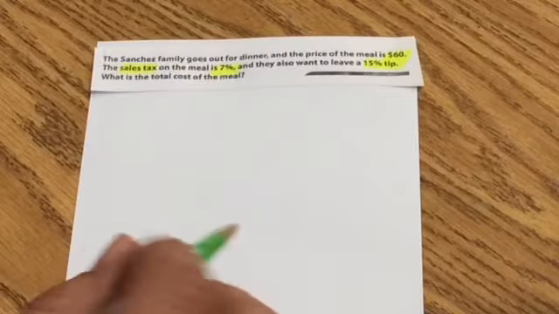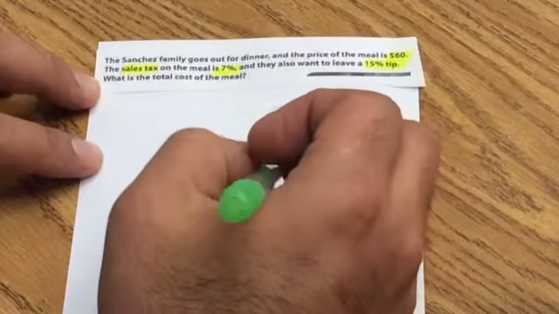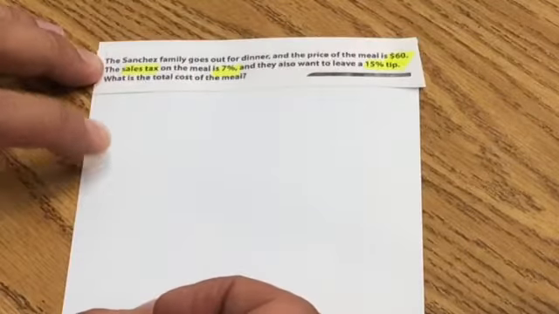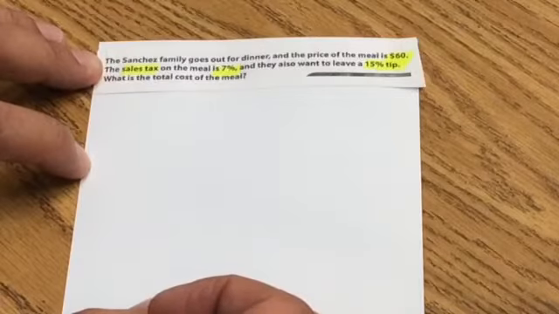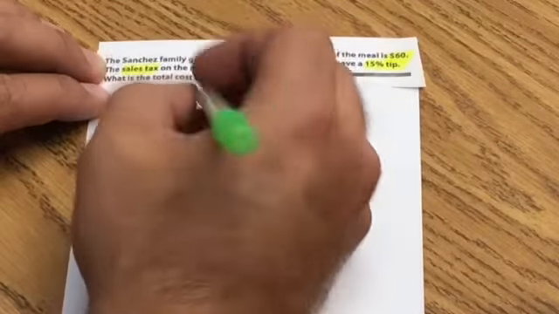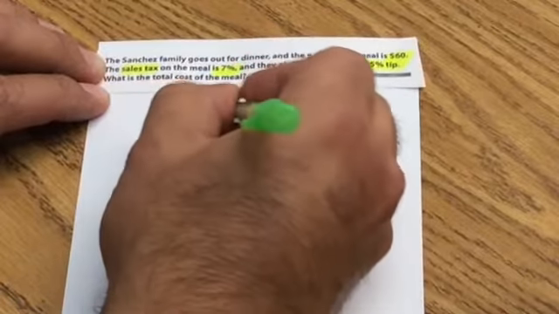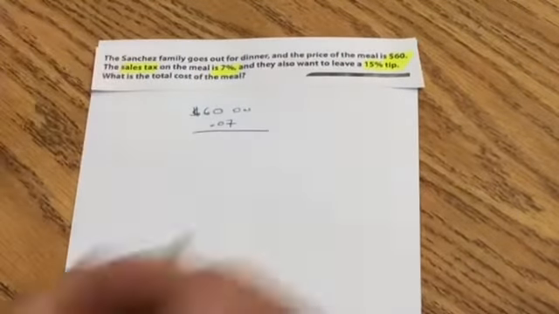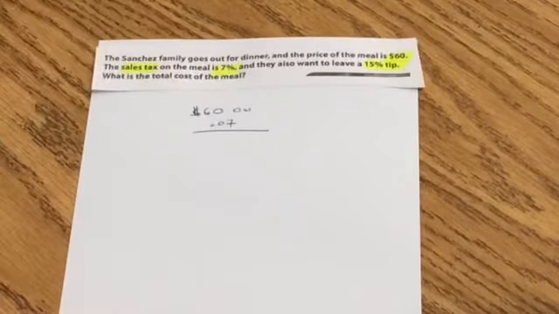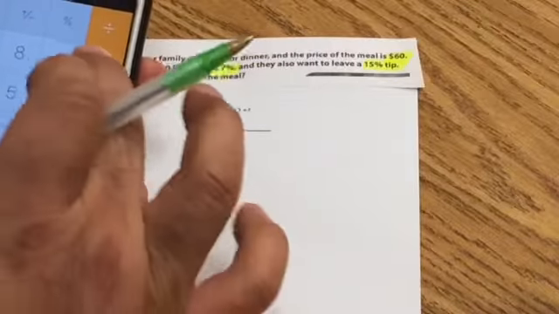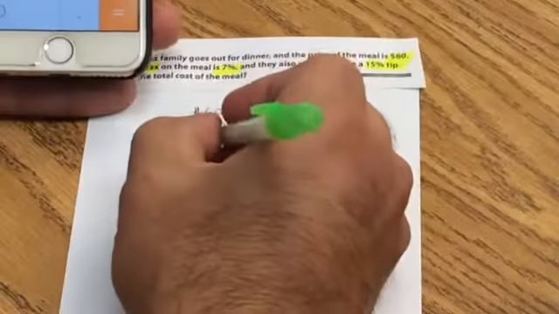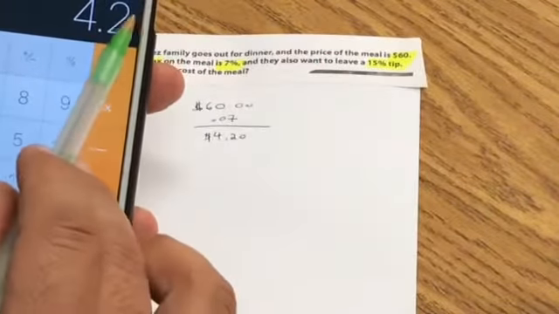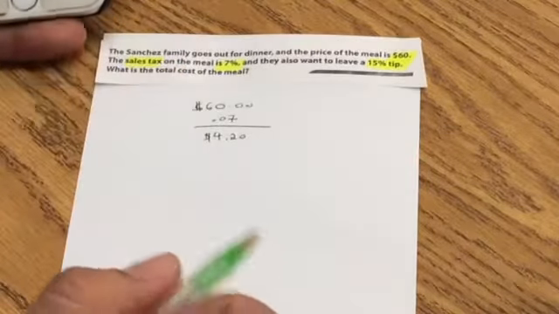Okay, we're here with the Sanchez family, and they go out to dinner, and the price of the meal is $60. The sales tax on the meal is 7%, which is 0.07 as a decimal, and they also want to leave a 15% tip, which is 0.15. So the meal cost a total of $60, and they have a tax of 0.07. Now, I could long multiply this out, but I have my handy dandy calculator in front of me, and I'm going to multiply 60 times 0.07, and that's going to equal $4.20. It's not $4.02, it's $4.20. There would be a zero there if it was $4.02.